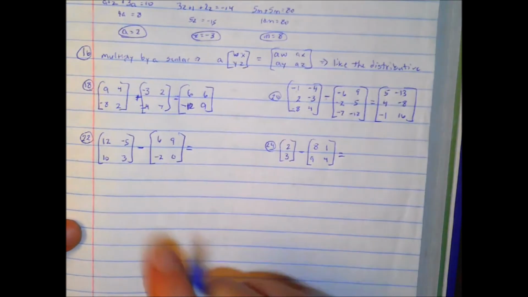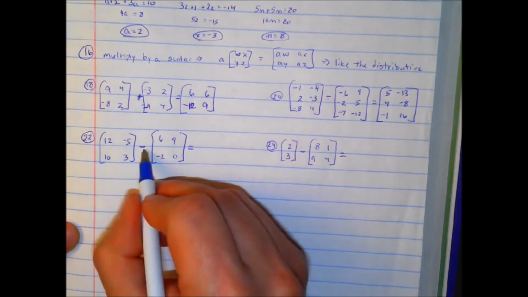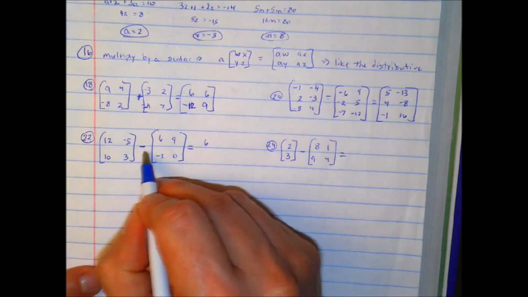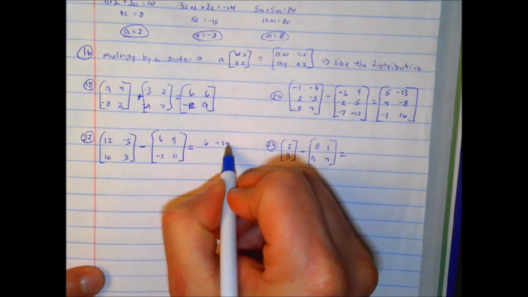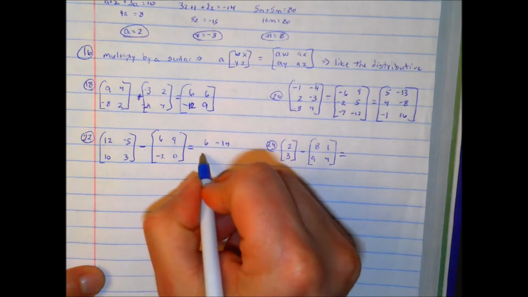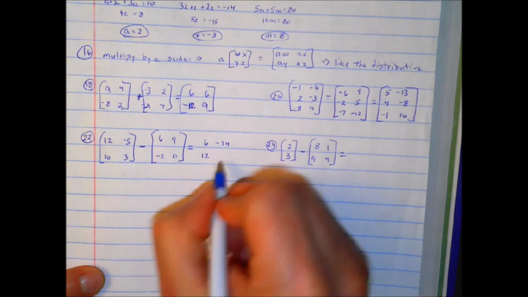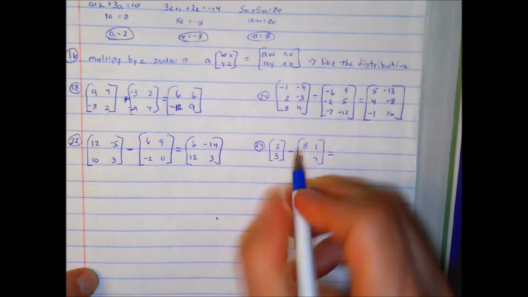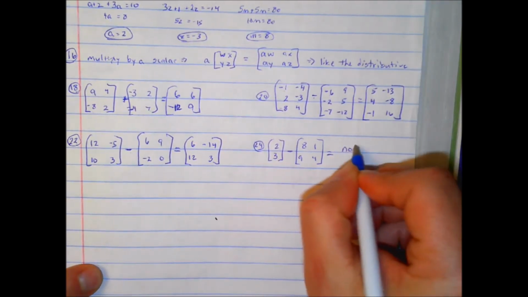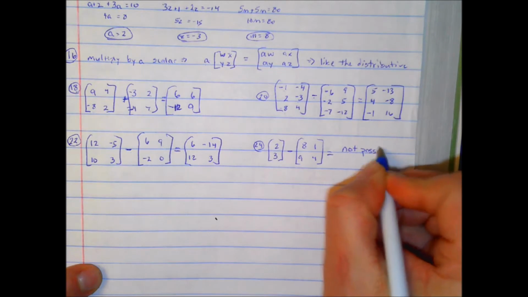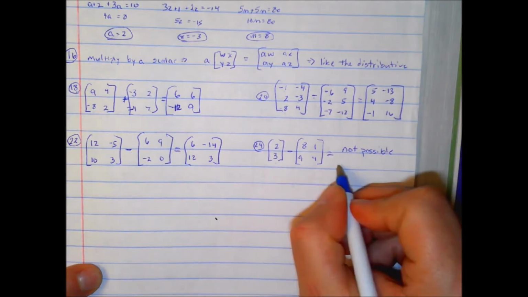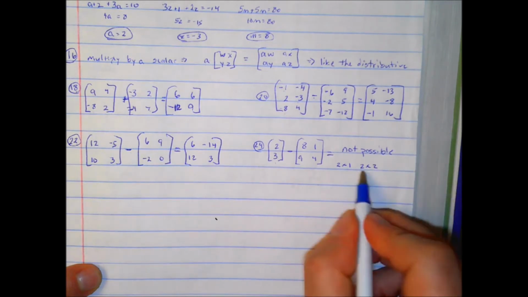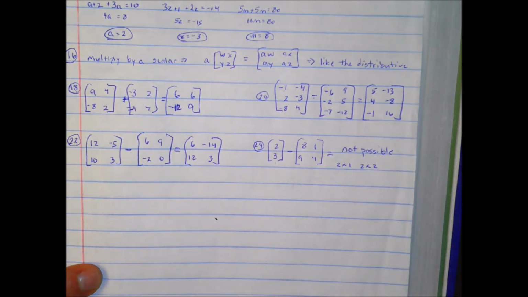Number 22. 12 minus 6 is 6. Negative 5 minus 9 is negative 14. 10 minus negative 2 would be 12. 3 minus 0 is 3. Number 24, you can't. It's not possible. Because this is a 2 by 1, and this is a 2 by 2. They're not the same size, so you cannot multiply them together.